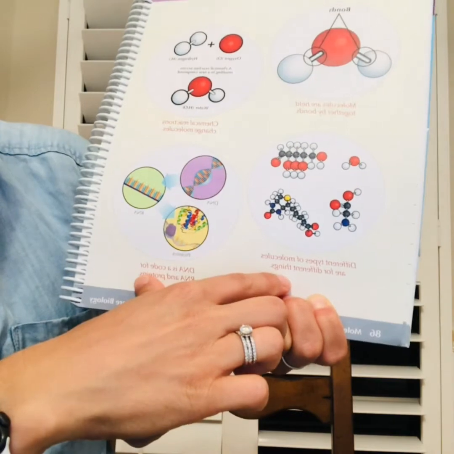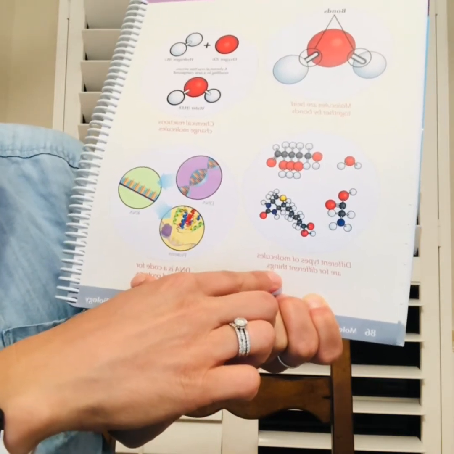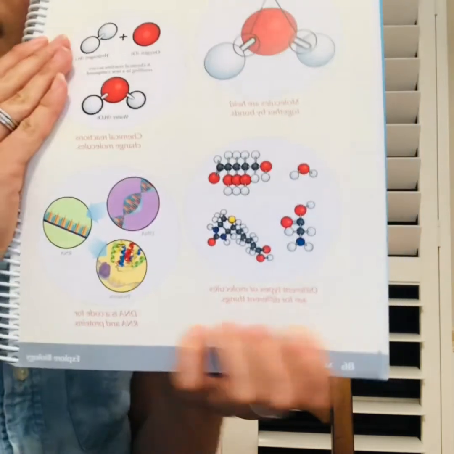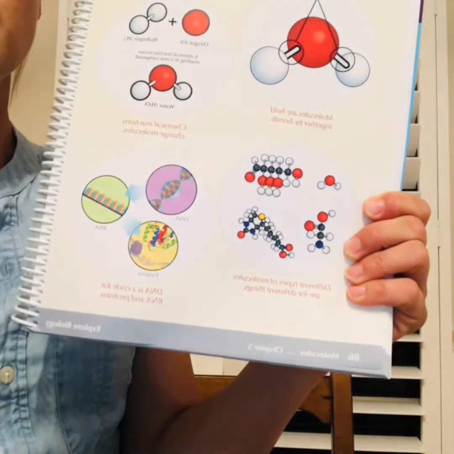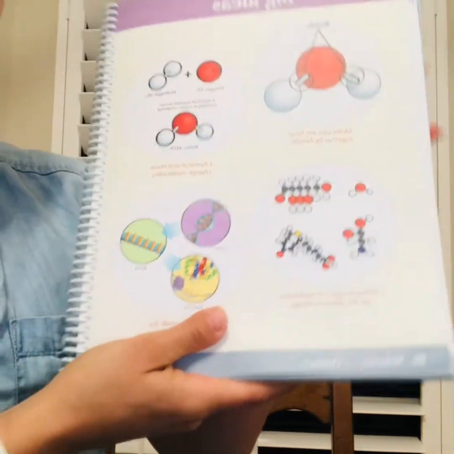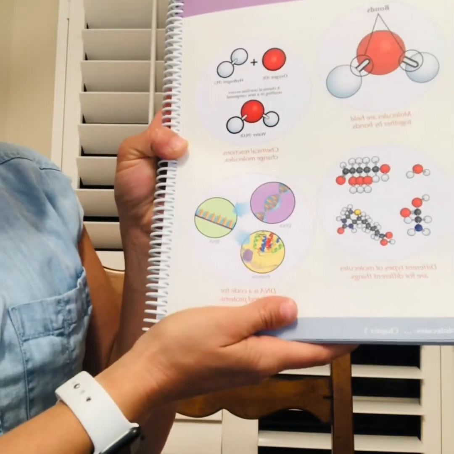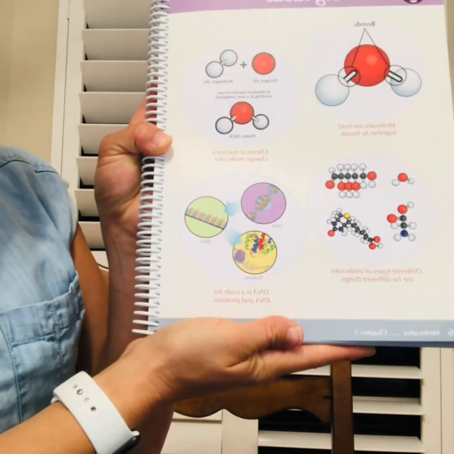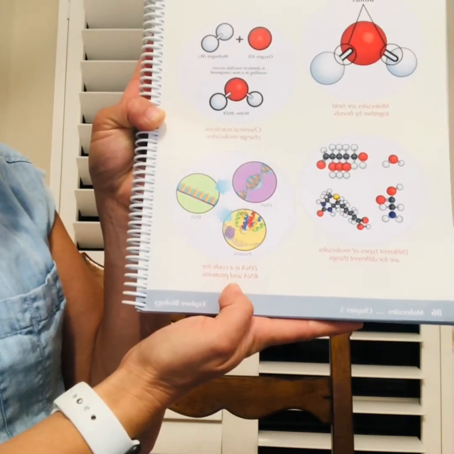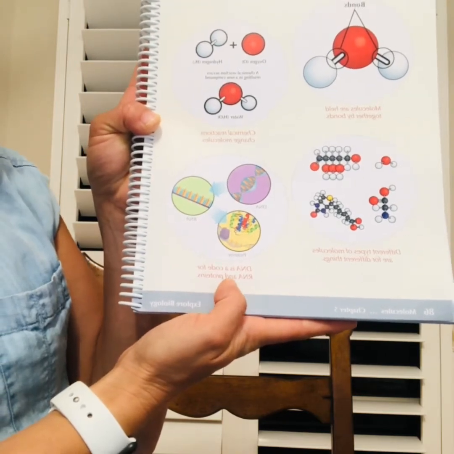Different types of molecules are for different things. Each one is very different and has a different meaning and helps our life and Earth. So we're going to be learning about the different molecules for different things. And the last one is DNA is a code for RNA and proteins.